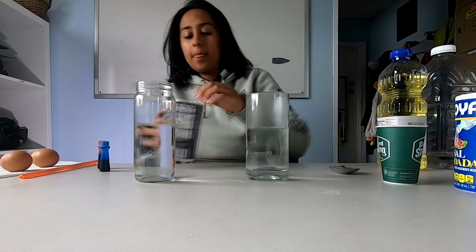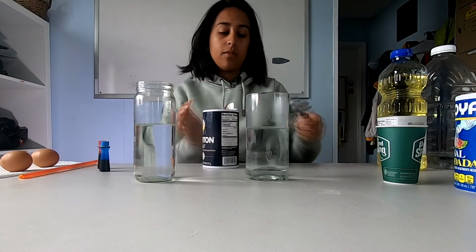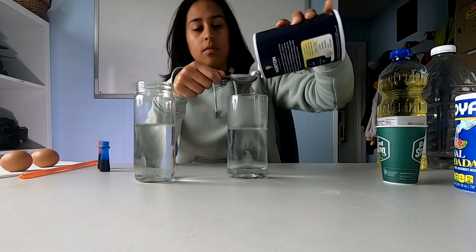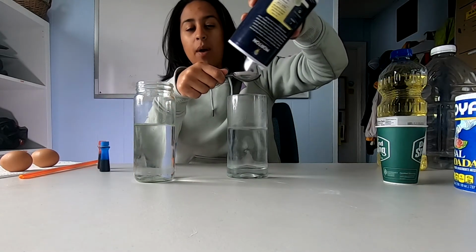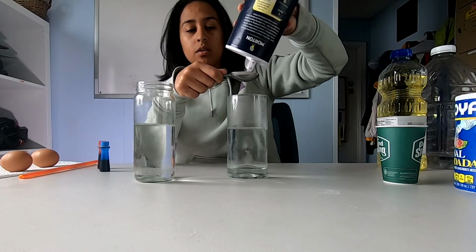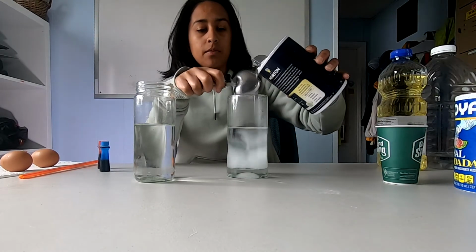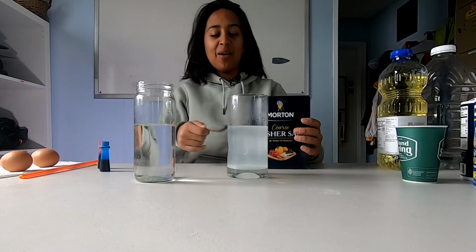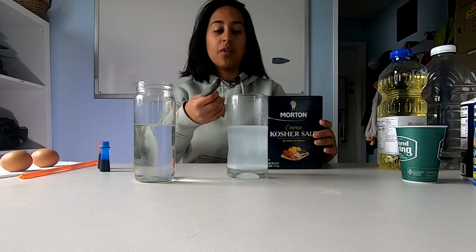So first we're going to go ahead and make our salt water. So I'm going to go ahead and pour in about 3 tablespoons of salt. We ran out of salt, so I had to go grab more. But I'm going to go ahead and continue to put 3 tablespoons in.